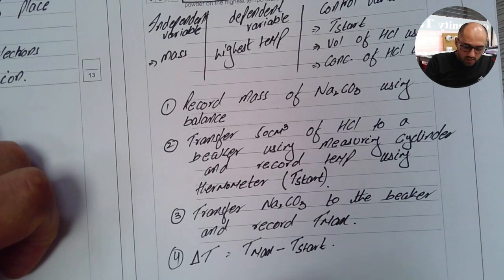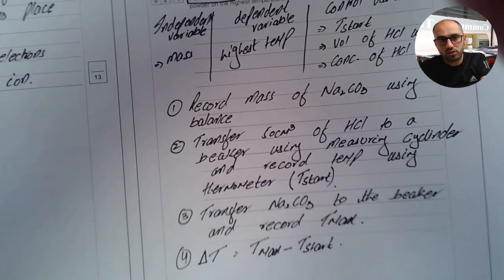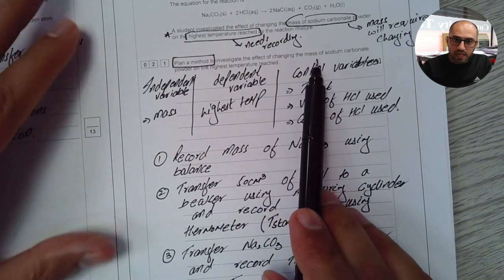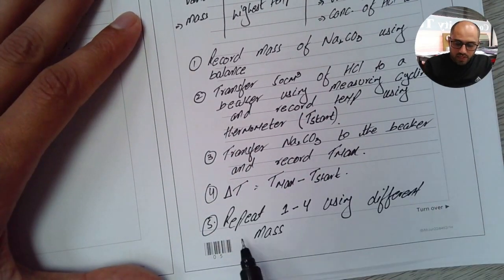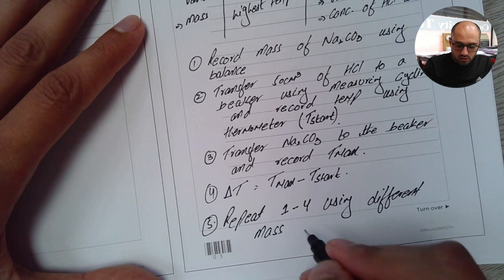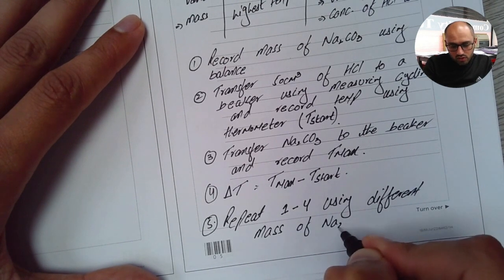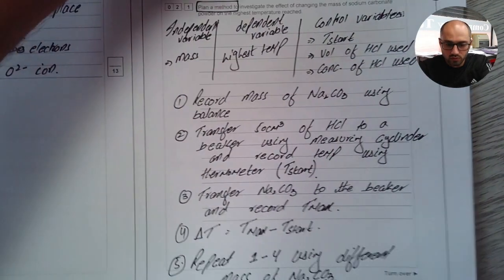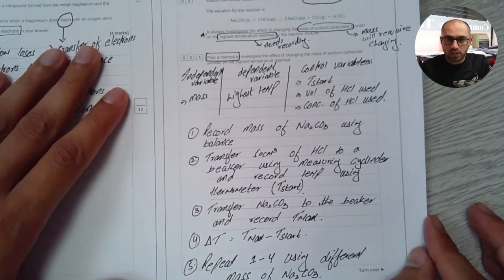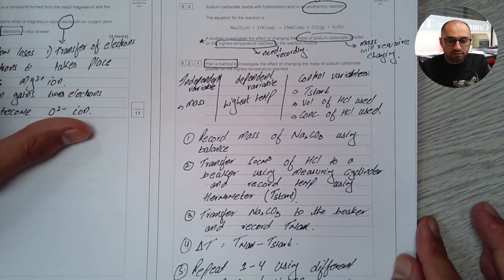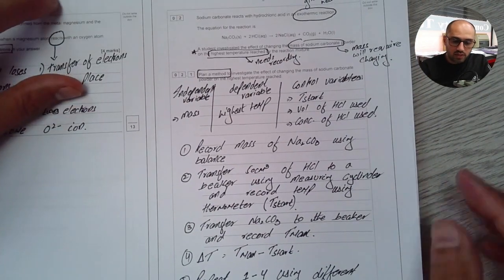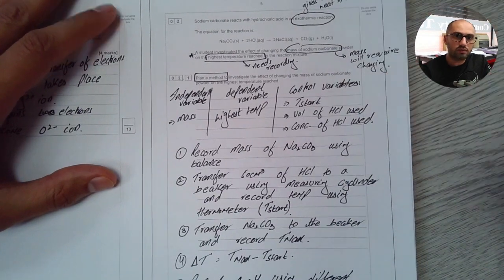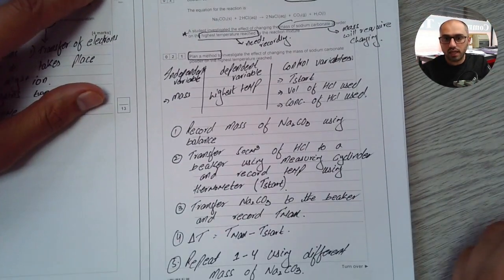Once I've done this, I now need to tell them that they can't just do this experiment once, because it says effect of changing the mass. So I'll say repeat step 1 to 4 using different mass of Na2CO3, and this will get us full 6 marks on this question. So you can see questions are fairly easy, and a lot of hints are given within the question. So you just have to make sure you read the question carefully.